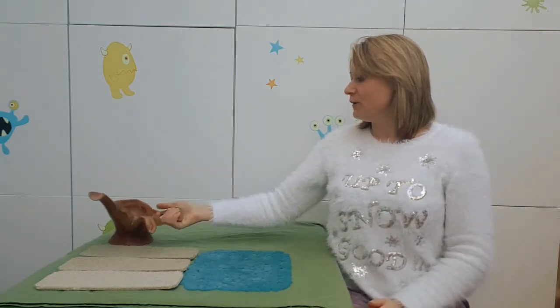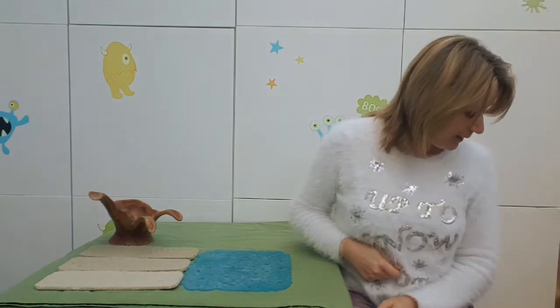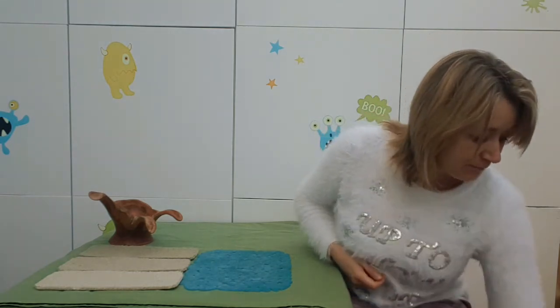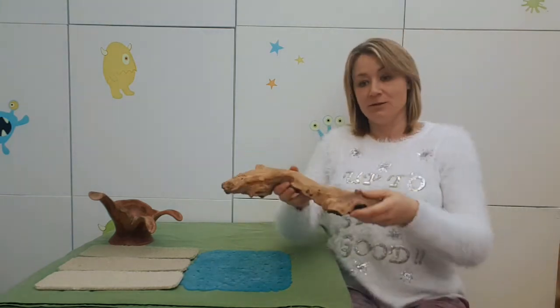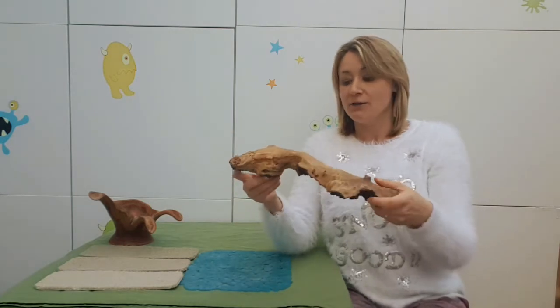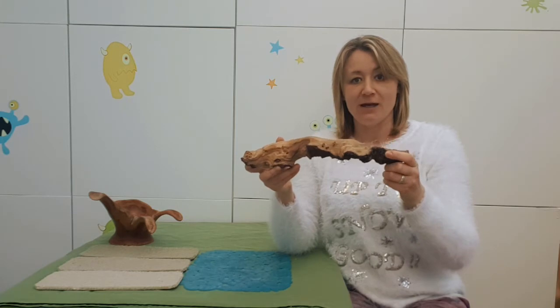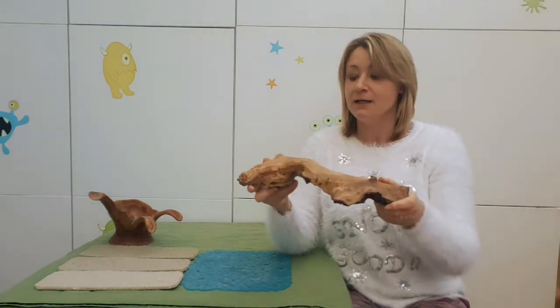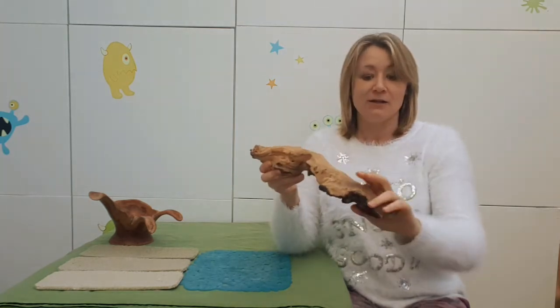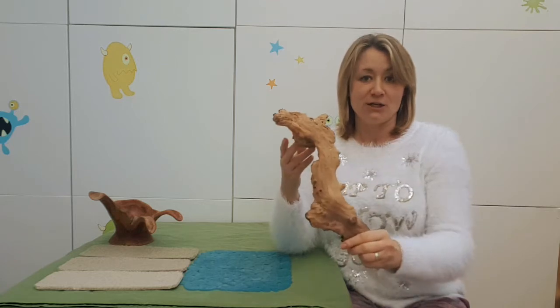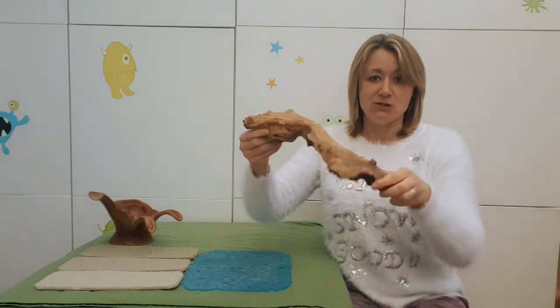So we could have a tree. Now, what else could we have? Now this is just a piece of wood that I got from a fish shop, an aquatic place, and these are the wood that you put in fish tanks, just to decorate them for the fish to live under.